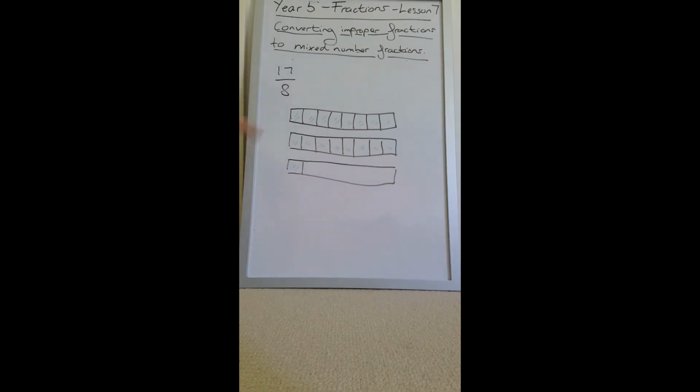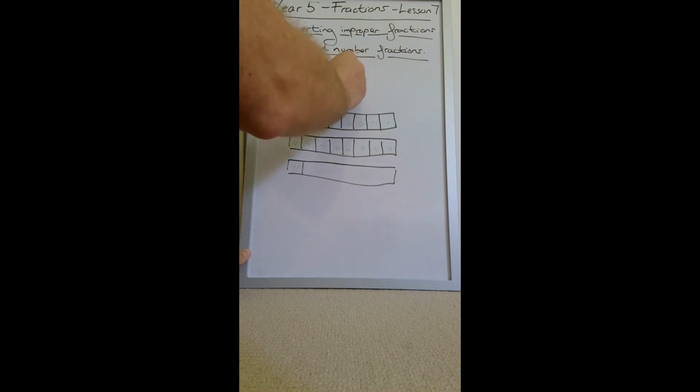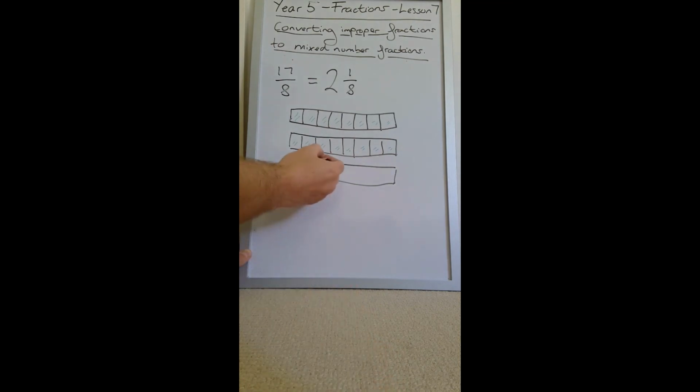So here we can see I have 1 whole, 2 wholes, and 1/8. So in this case, 17/8 is equal to 2 wholes and 1/8, because I did not use all of the parts from this whole. I only used 1/8.